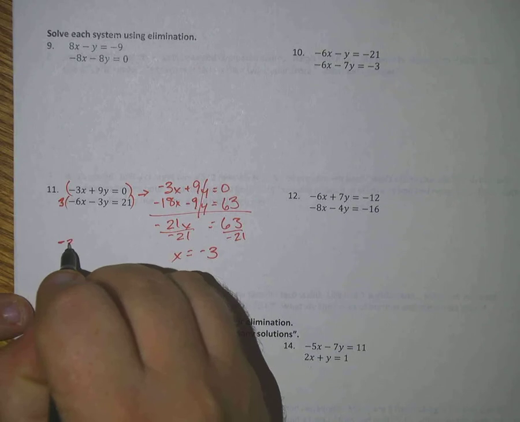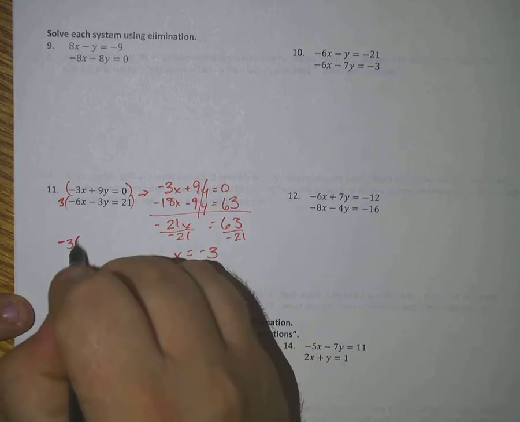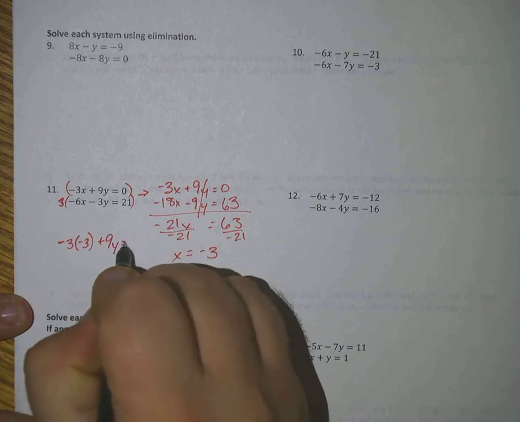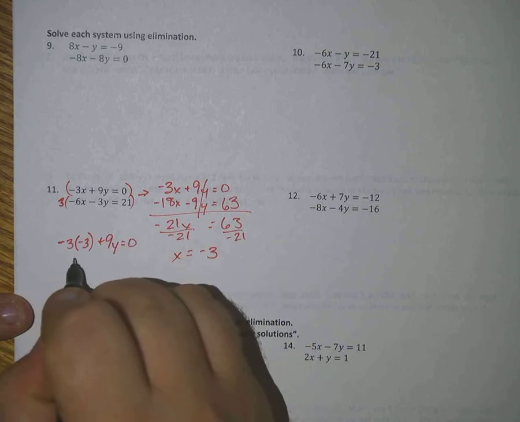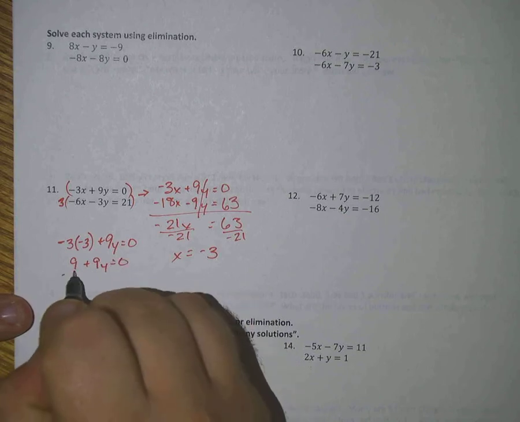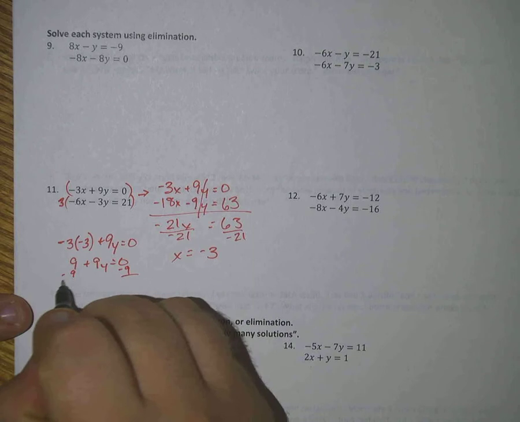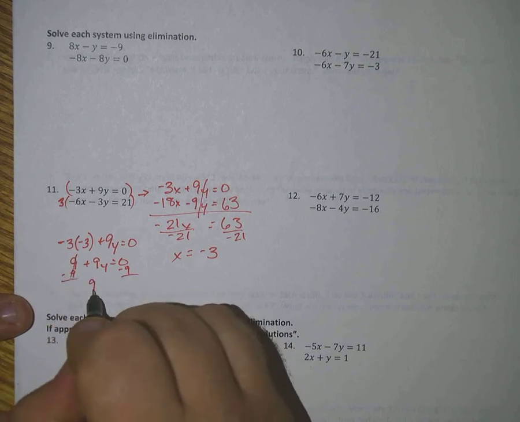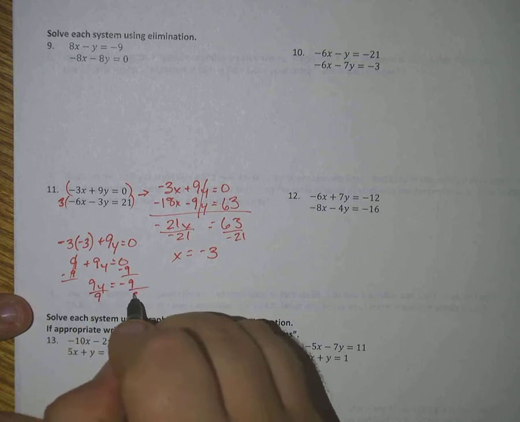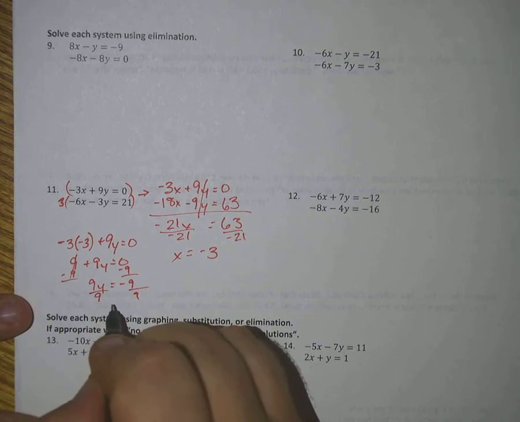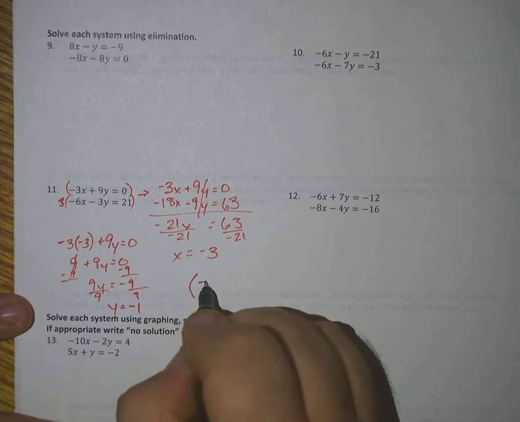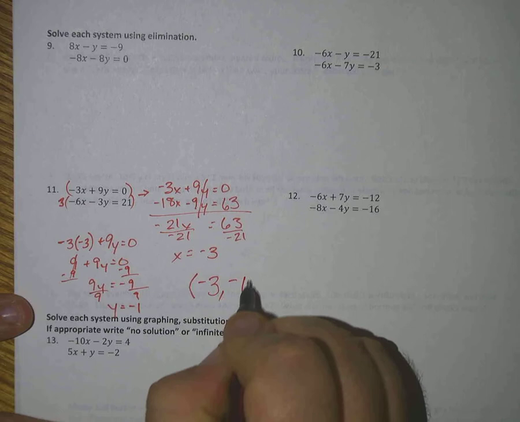So let's go negative 3 times negative 3 plus 9y equals 0. Negative 3 times negative 3 is 9, plus 9y equals 0. Subtract 9. This stuff should become second nature at some point, hopefully sometime soon, this solving equations, because you're going to have to be doing a lot of it. So that tells me that y equals negative 1. So x is negative 3, y is negative 1.